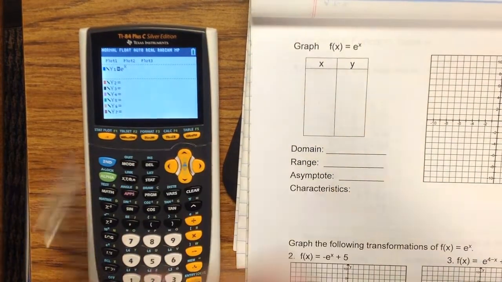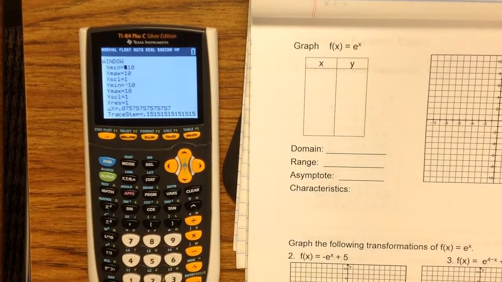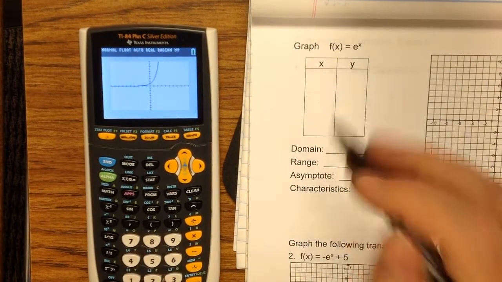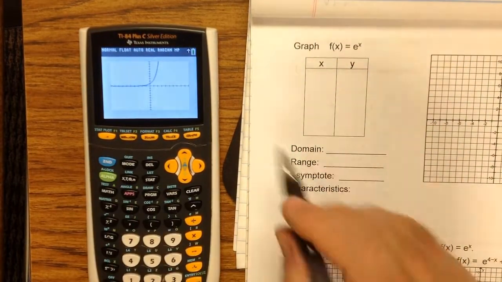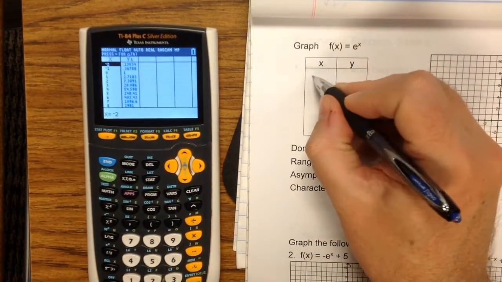Turning to the back, we have graph f of x equals e to the x power. So I've put this into my calculator. I've gone to just a standard window from -10 to +10 for both my y and x, and so when I graph that, this is my graph. I'm going to get the values for my table here off the table. So I hit second, graph, which will take me to the table.